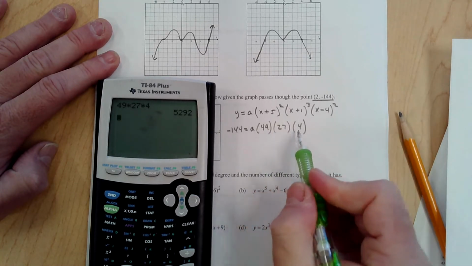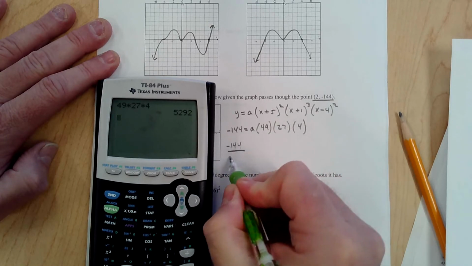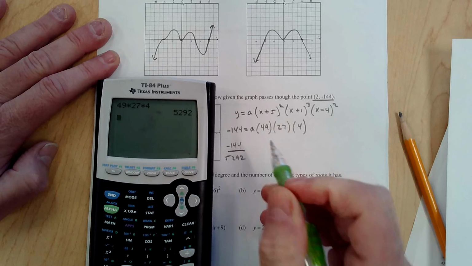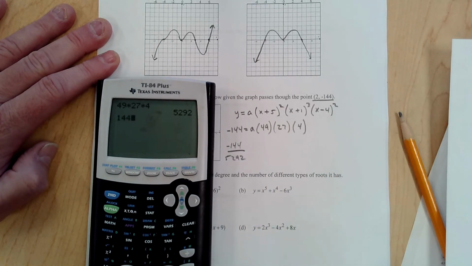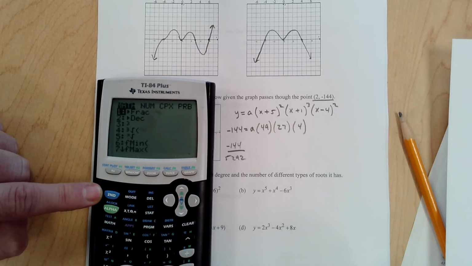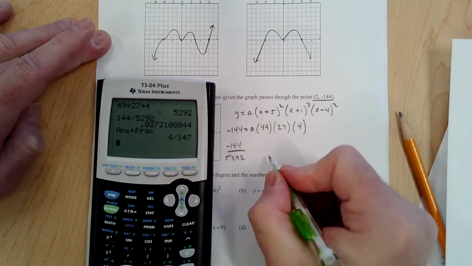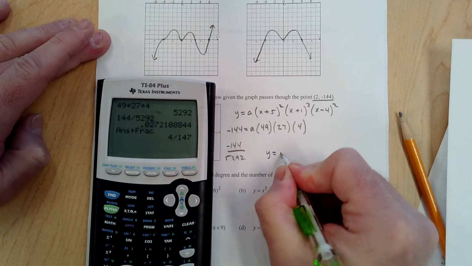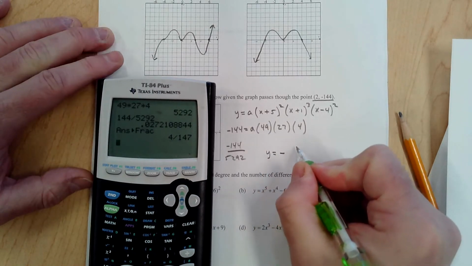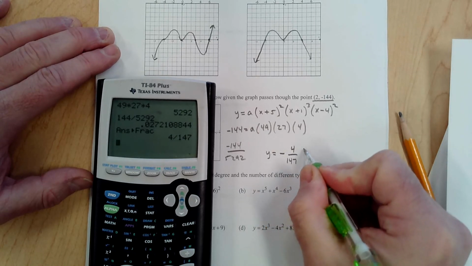So that's what all of that equals, which I would then need to divide by. So this side over here, negative 144 divided by 5292. If we wanted to simplify that, I could punch that on my calculator, get some weird decimal, and then if I hit math, enter, it'll convert it to a fraction. That's the reduced fraction, which it didn't say you had to have. It was negative, which I left off when I typed it. So the reduced fraction would give us this.